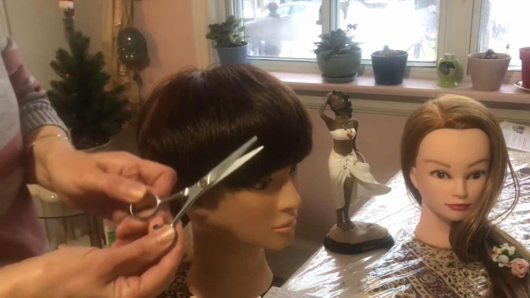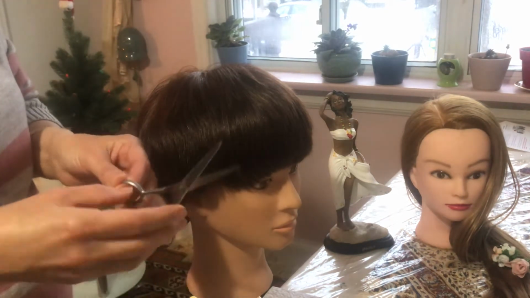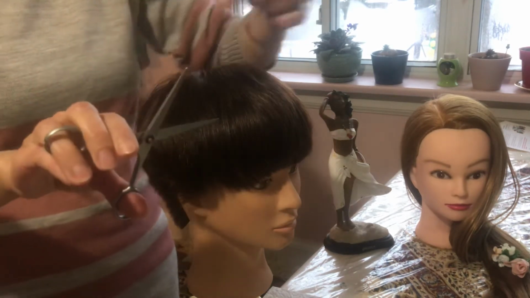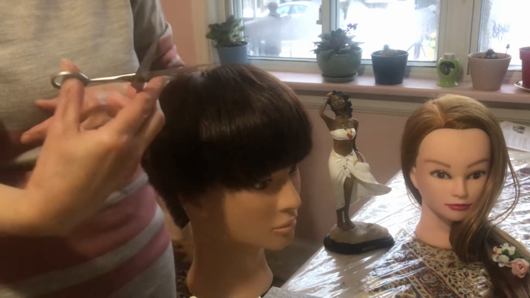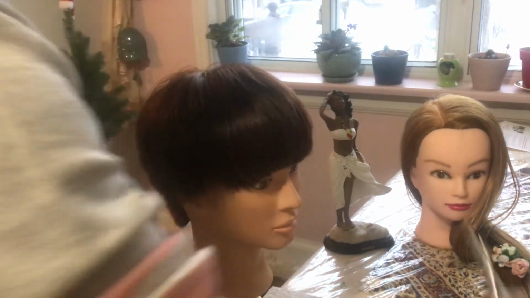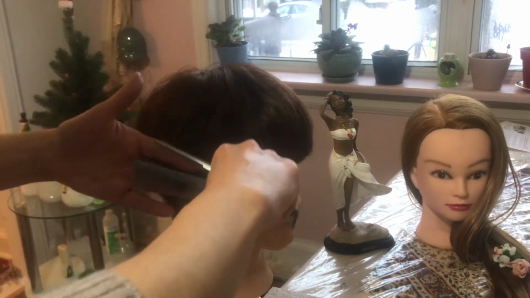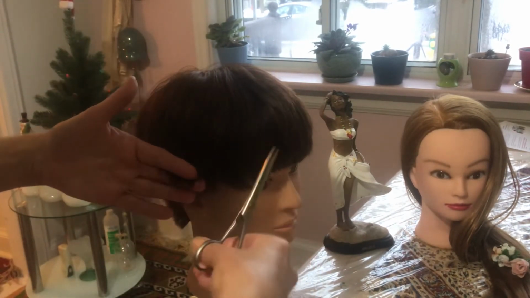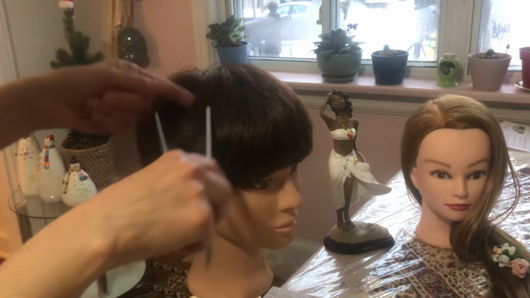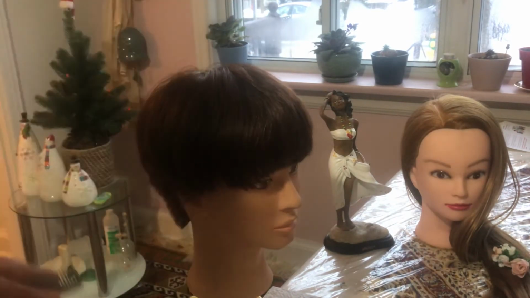First, I'm introducing shear, or we call it scissors too. This is the regular scissor. As you see, the blade is straight on both sides, and we're using it for blunt cut or texturizing sometimes, or slide cut. Slide cut meaning is slide cut.